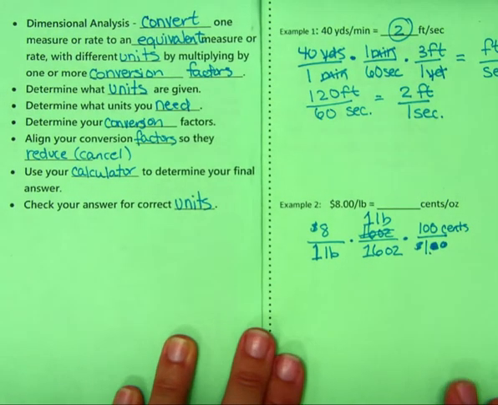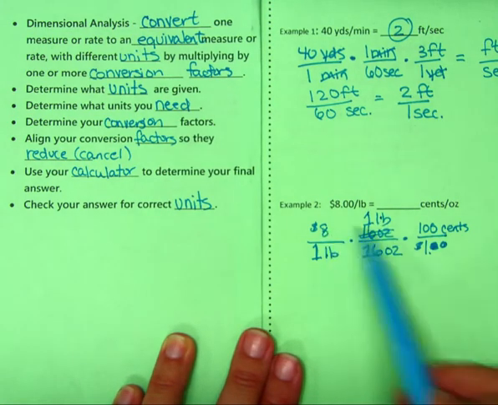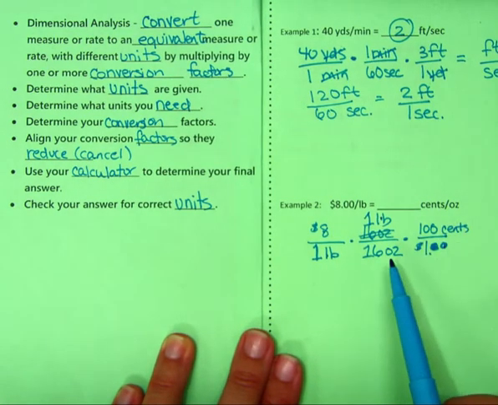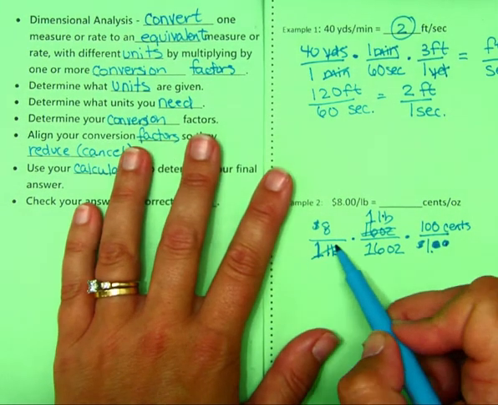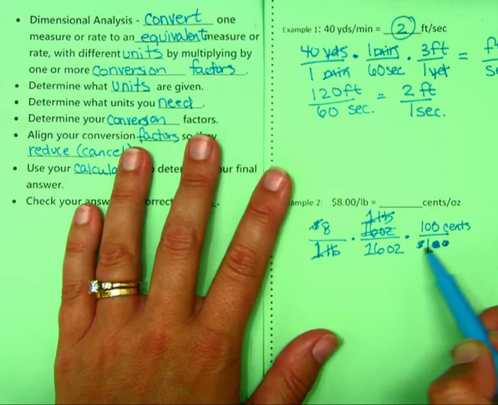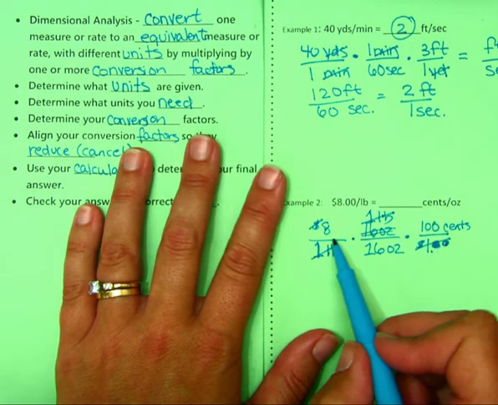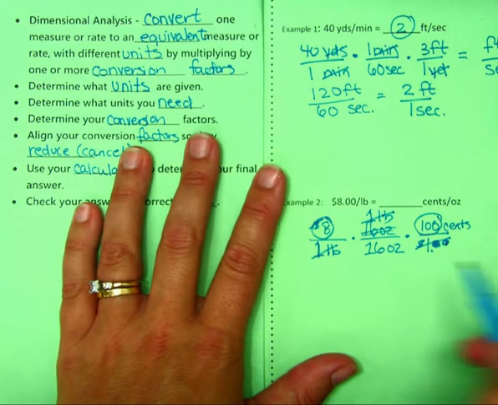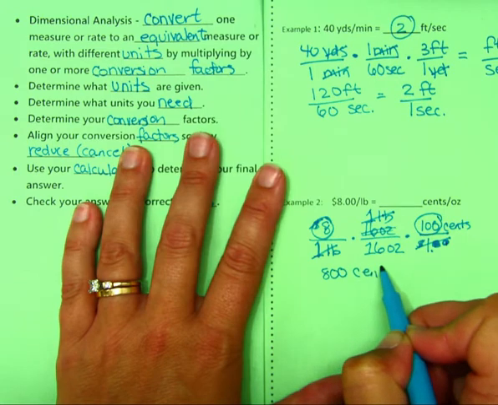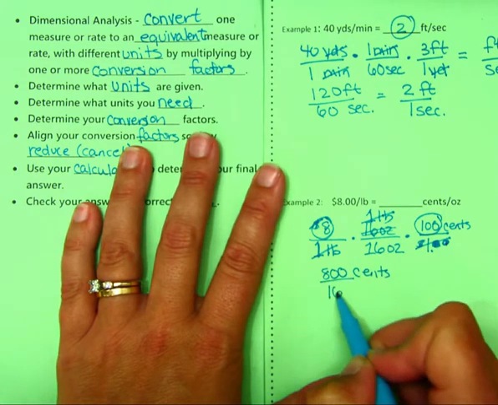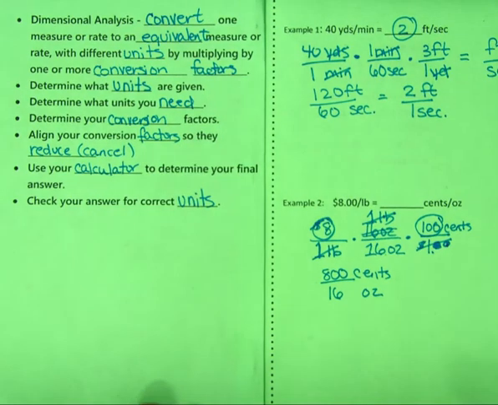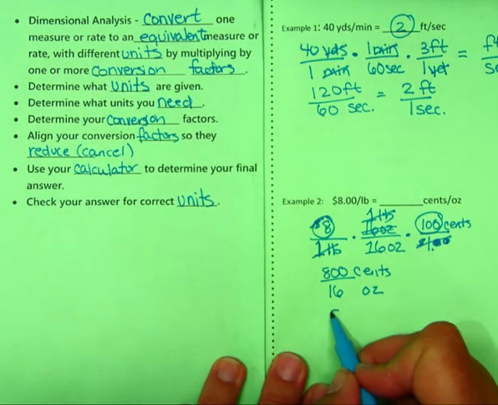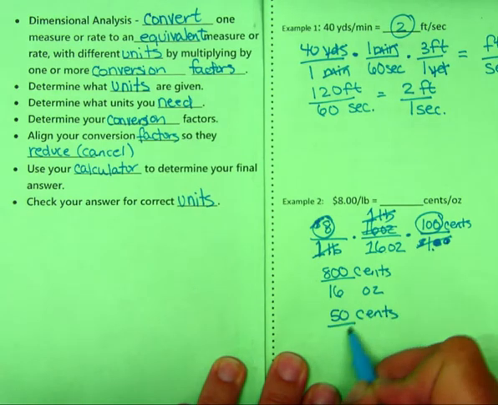Okay, so now if I look at that, my pounds are going to cross out, my dollars are going to cross out, and I'm going to be left with cents per ounce. So with this one, I can cross out my pounds, I can cross out the dollars, and so now what I'm left with is 8 times 100 cents, so that's 800 cents for 16 ounces. Okay, now I want to see if I can reduce that. So I'm going to see if I can divide 800 by 16, and I end up getting 50 cents for every 1 ounce.